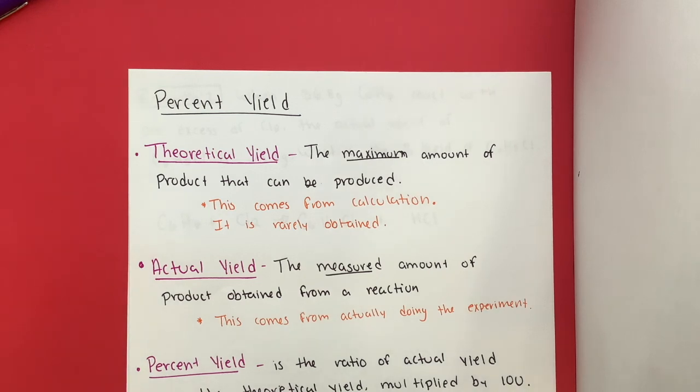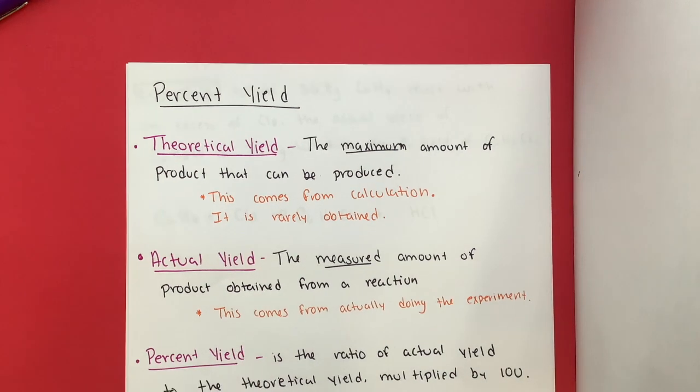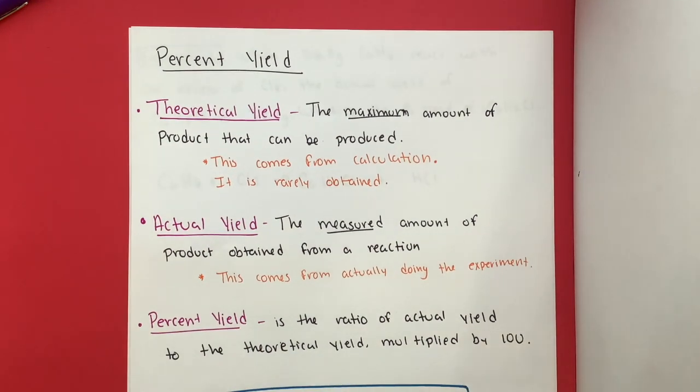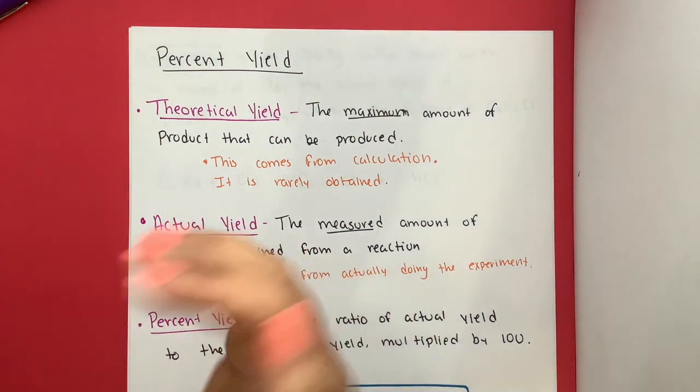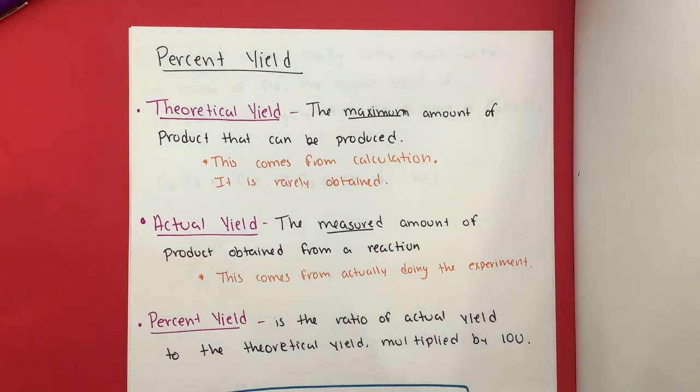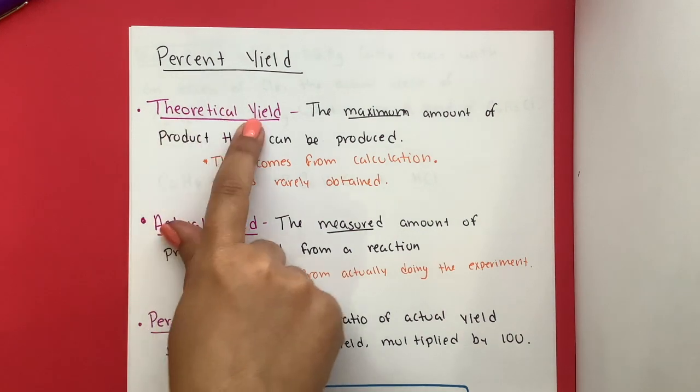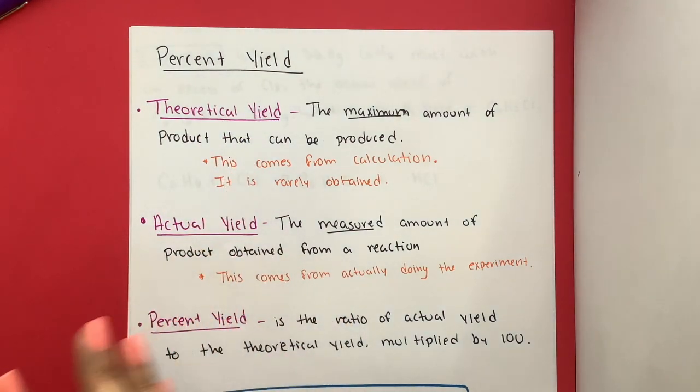Maybe my glassware is dirty and not all my reactants get turned into products because there's side reactions. Maybe I thought that I put this amount, but when I was measuring the water, I didn't measure correctly, and not all the water got into my reaction. So theoretical yield, we get it from math, by doing stoichiometry problems.